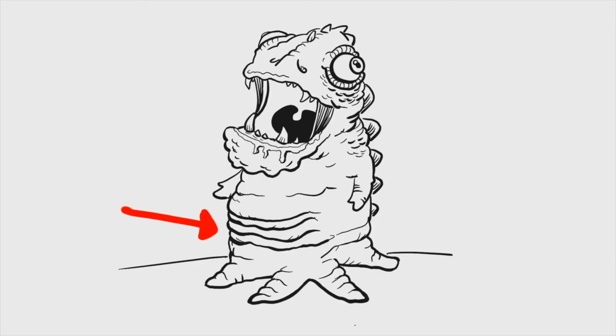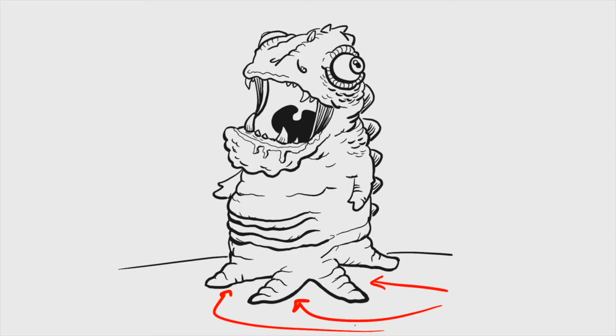So what did I do? First, I added some more wrinkles to his belly so I could tell which way he was going. And on his back, I gave him fins like a dinosaur that I liked when I was growing up. And then I gave the creature more wrinkles in his tentacles to make him look like they could actually work.